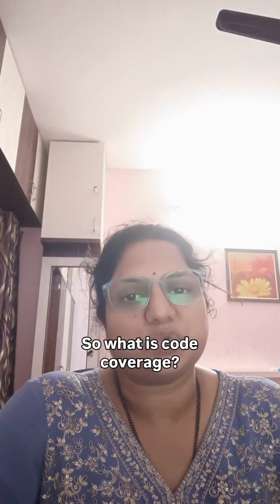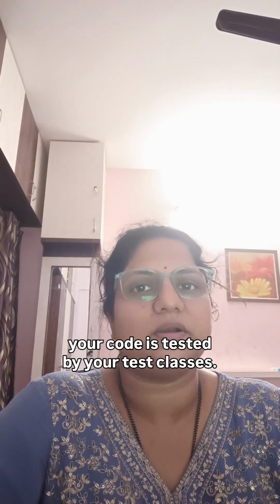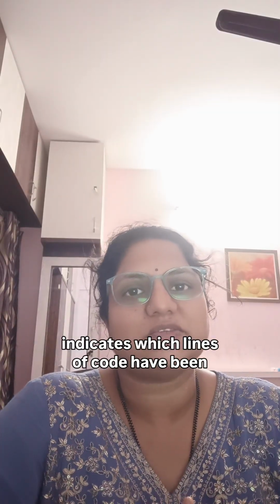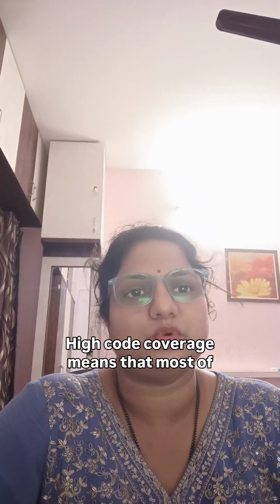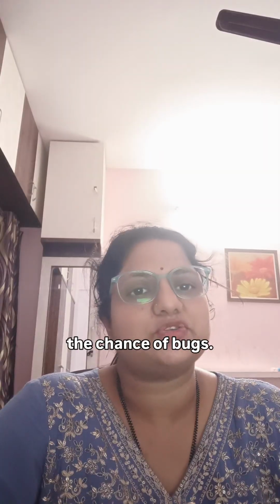What is code coverage? Code coverage is a measure of how much your code is tested by your test classes. It is expressed as a percentage and indicates which lines of code have been executed during the testing. High code coverage means that most of your code has been tested, reducing the chance of bugs.